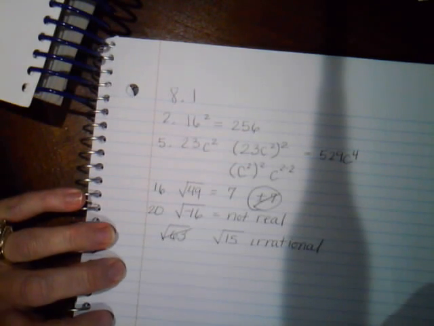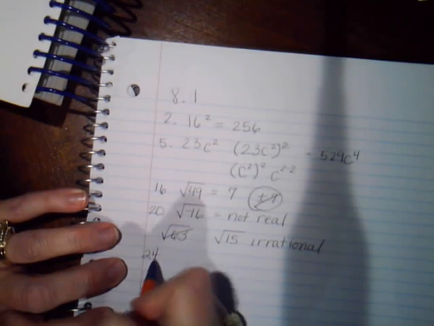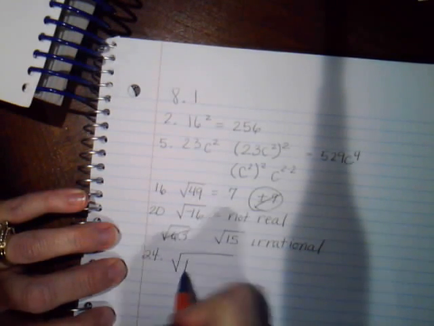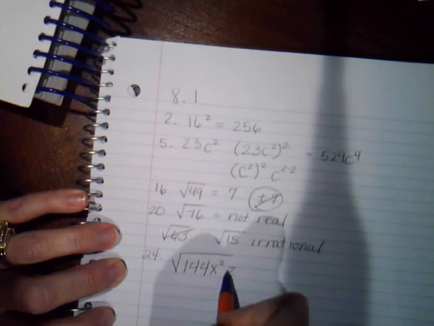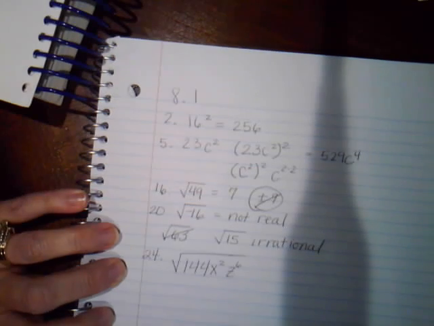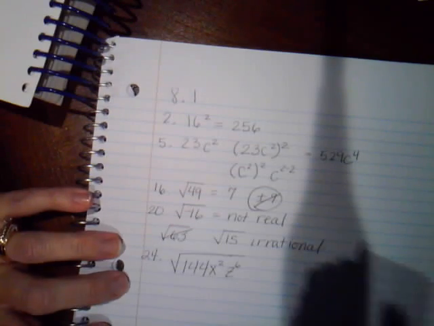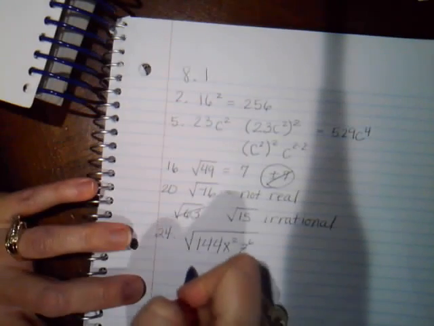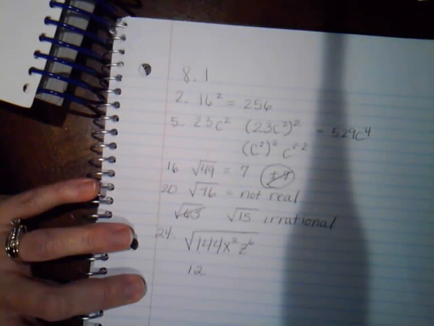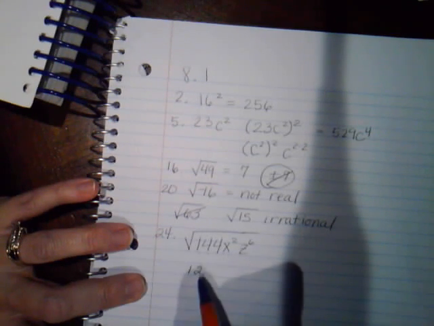Okay, let's try something like 24. You have the square root of 144 x squared z to the 6th power. Okay, and we are going to look at what we can break that down to. So we know that the square root of 144 is 12. So we pull that out outside of the square root. So the answer for that, this part, is down here, and we'll do the 12.